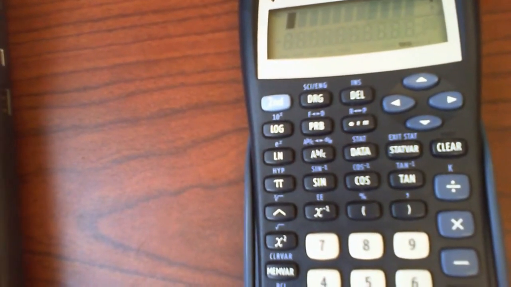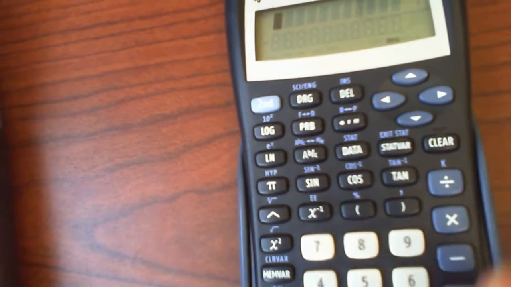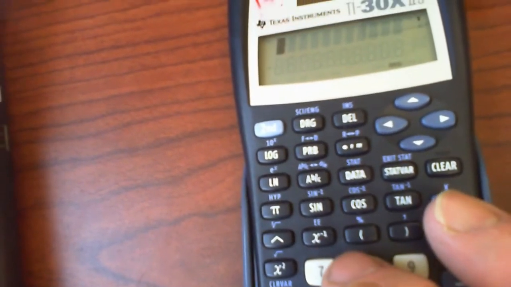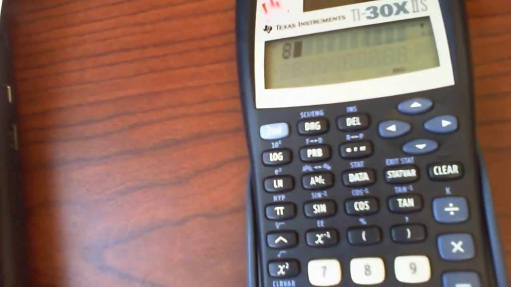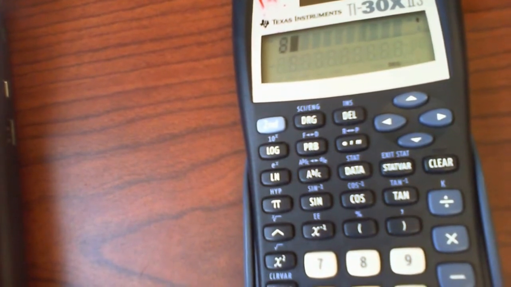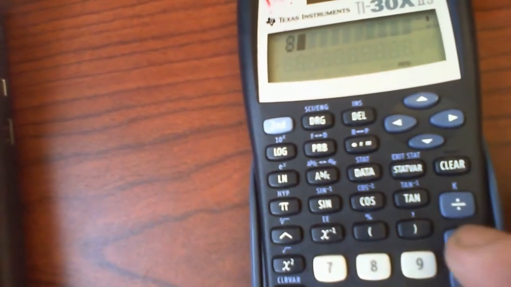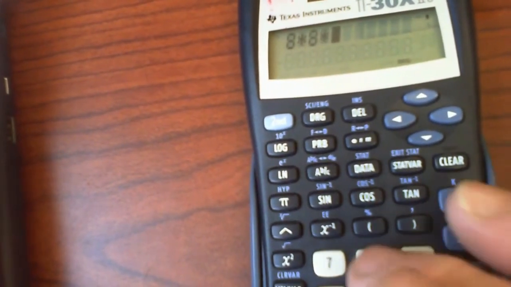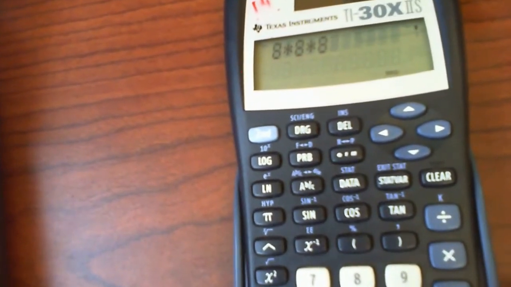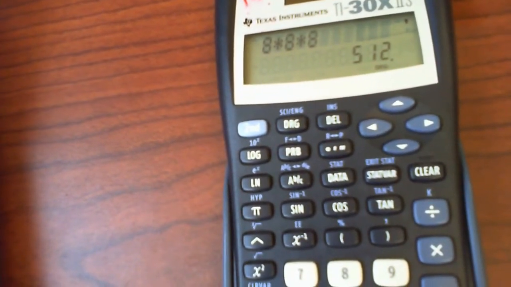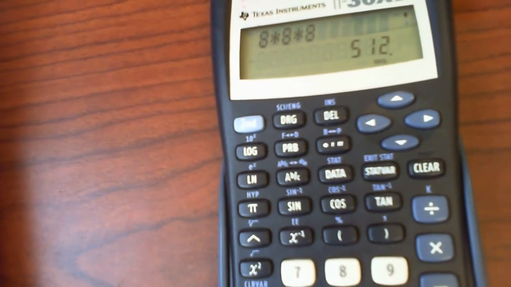So let's say we've got the number 8. We've got a cube with 8 on each side. So we want to take 8 and multiply it by itself 3 times. So we can do 8 times 8 times 8, which equals 512. Well, there's also a little shortcut to that.